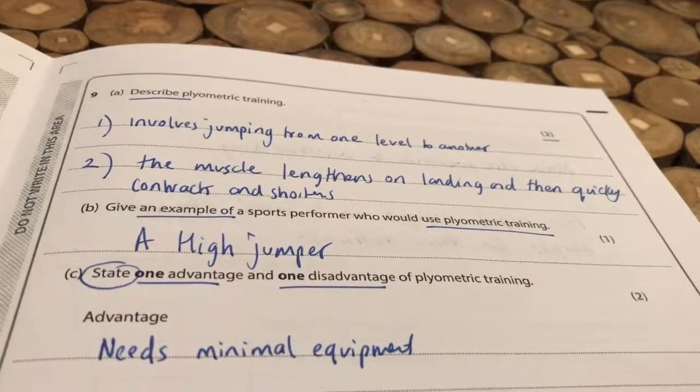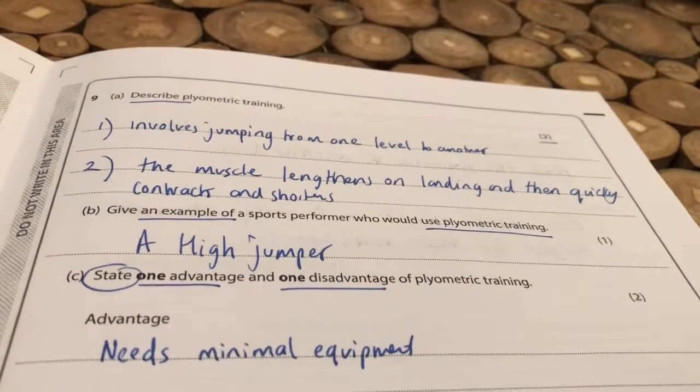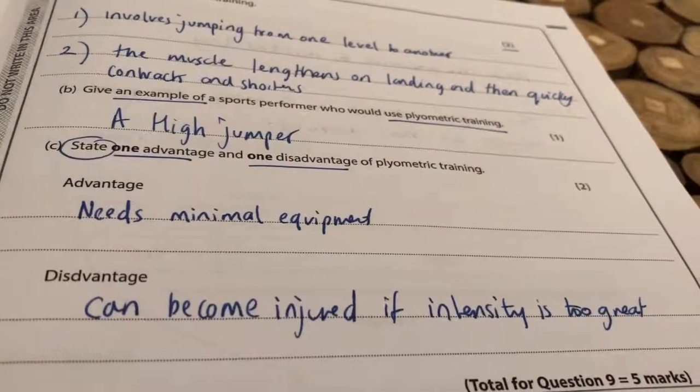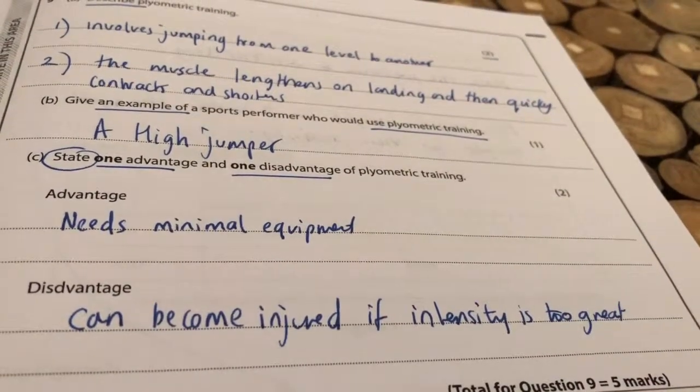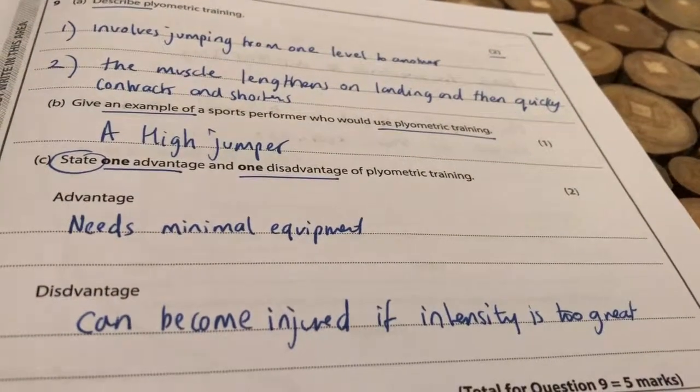So 1 advantage, you don't need much equipment. Sometimes it's just a skipping rope, sometimes it's a box. Basically you're jumping, so you don't need a lot of equipment. Second one, you can become injured if intensity is too great. So you're jumping too high or too repetitively, you can become injured.